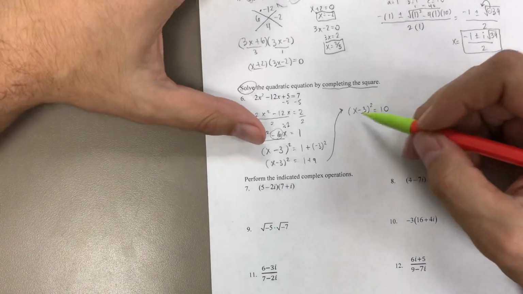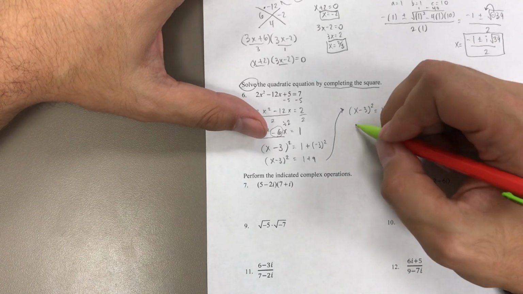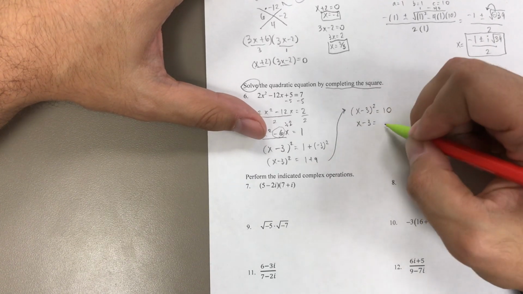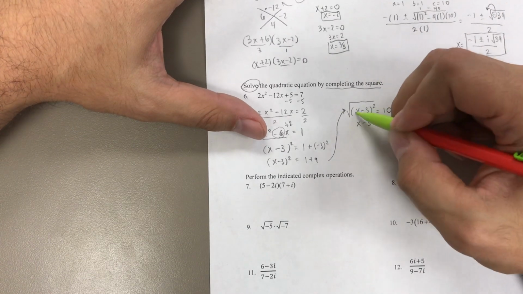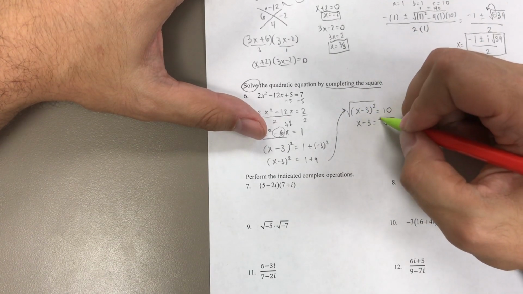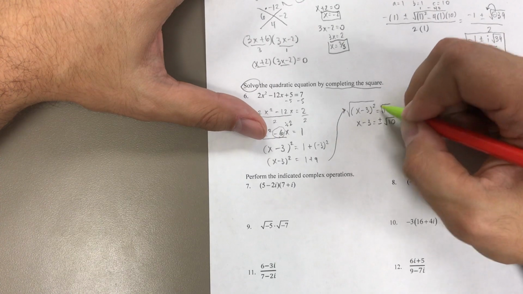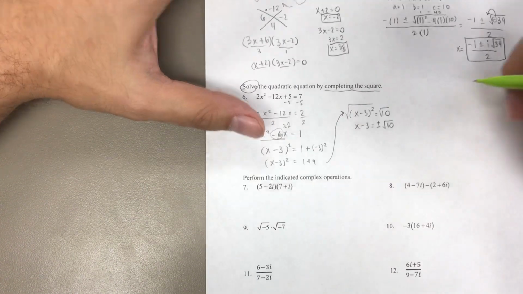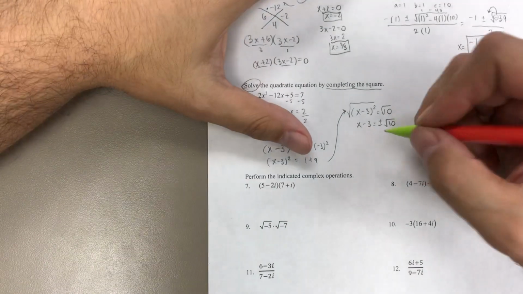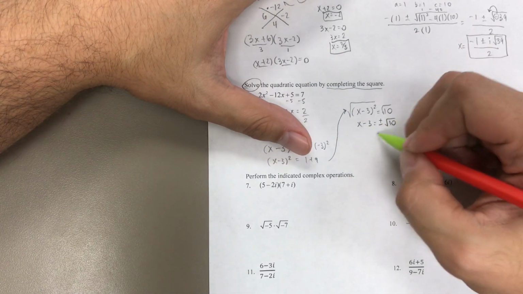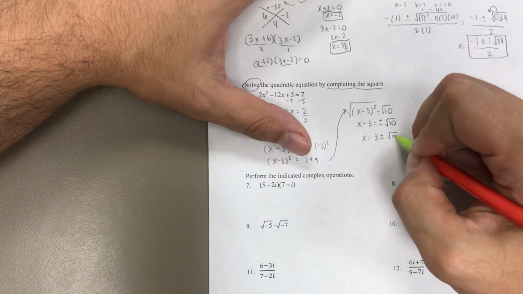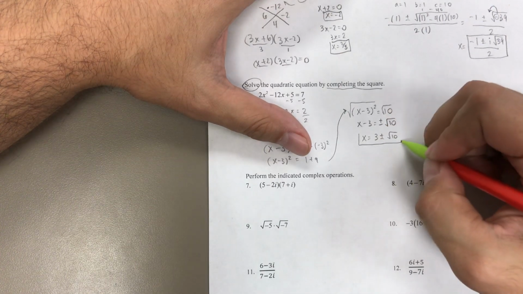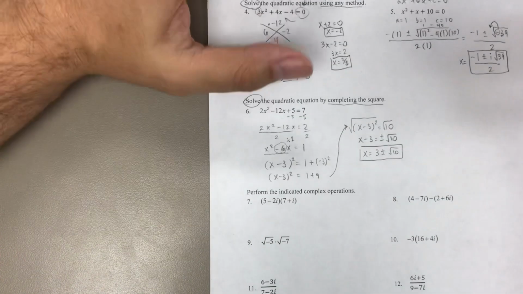Now we just use order of operations to get x by itself, so we take the square root of both sides and we get x minus 3 is equal to the square root of 10. And watch out, because whenever you take the square root of a squared variable, remember that you always have to put a plus or minus in front, because we technically will have two solutions that we can get from that x value, potentially. Next, to get x by itself, we add 3 to both sides and we get x is equal to positive 3 plus or minus the square root of 10. And that's going to be our answer for x by completing the square.